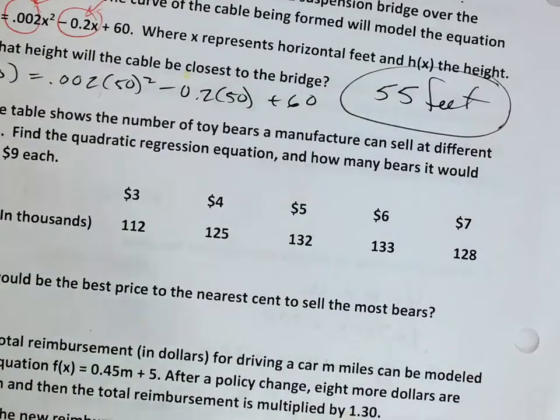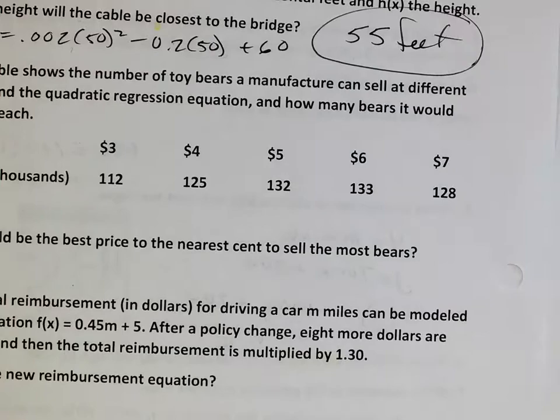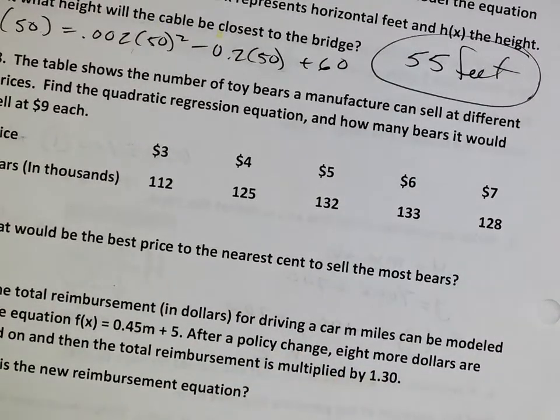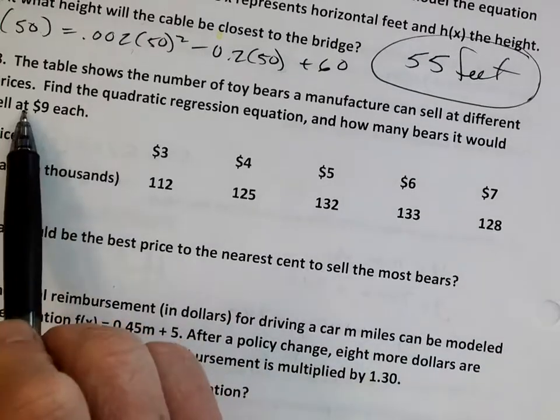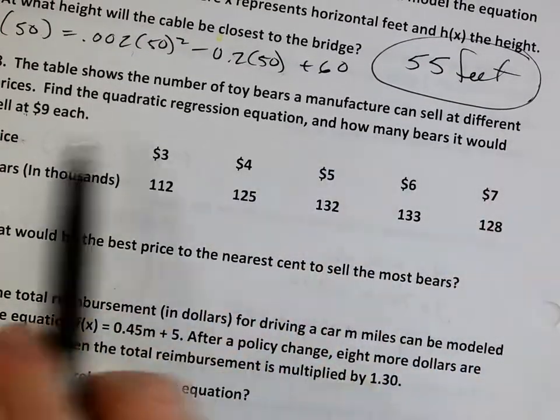All right, number 8. So what I'm going to do on number 8 is, first let's read it, and then I'm going to make a graph of it and look at the graph, okay? All right, the table shows the number of toy bears the manufacturer can sell at different prices, okay?